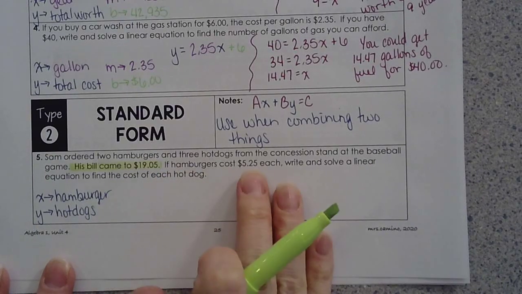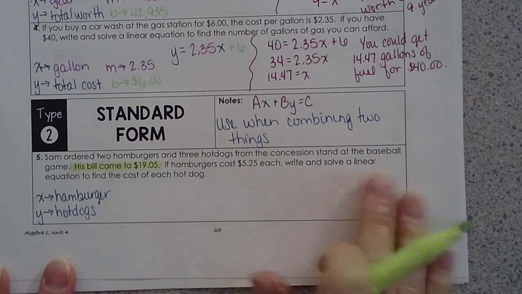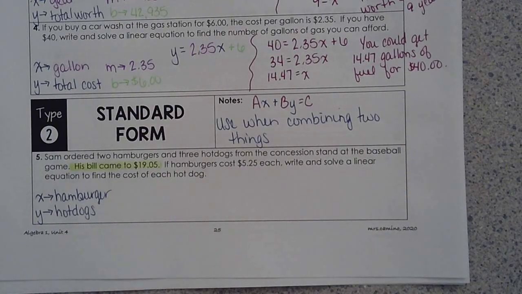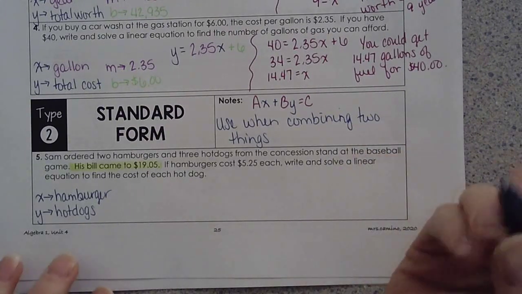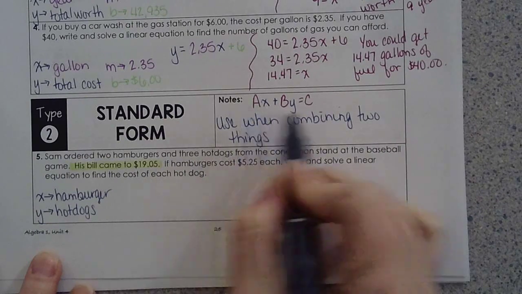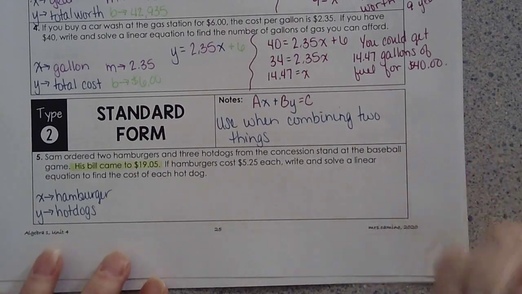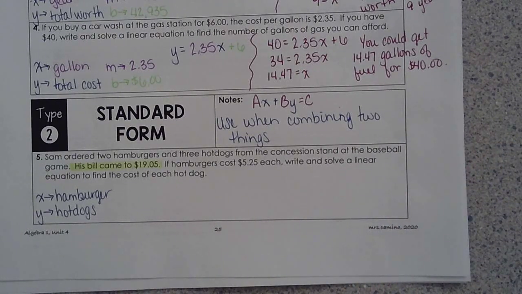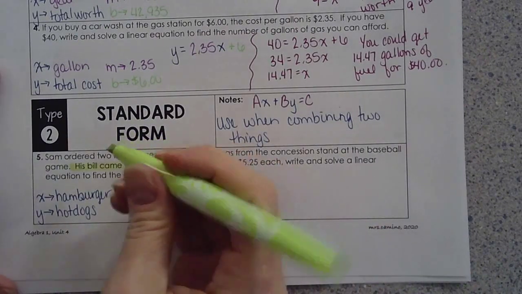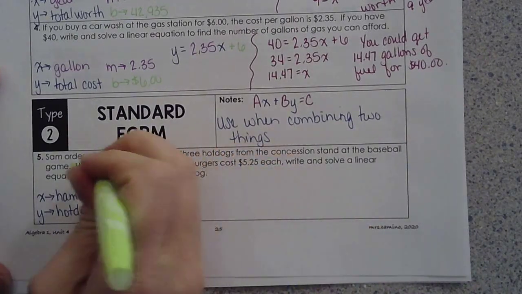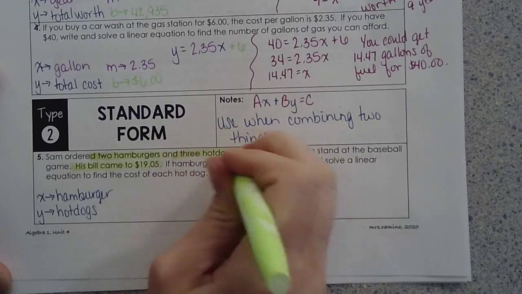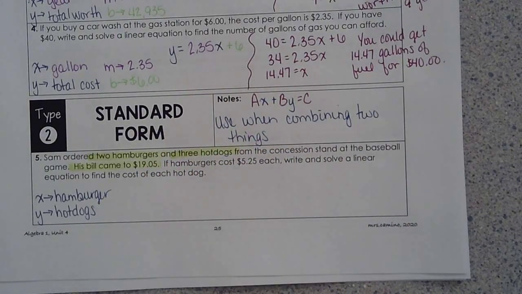It says if hamburgers cost $5.25 each, write and solve a linear equation to find the cost of each hot dog. I'm going to use that in part 2. Okay, so I have... Could you have hot dogs as X too? You could switch them. Here we go. Sorry, my brain got fuzzy there for a second.